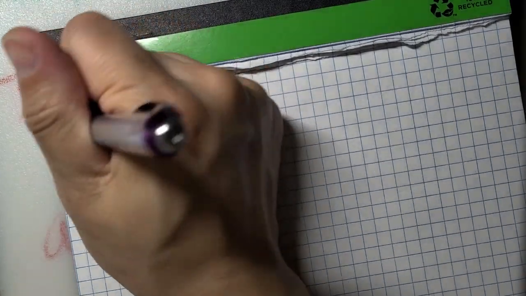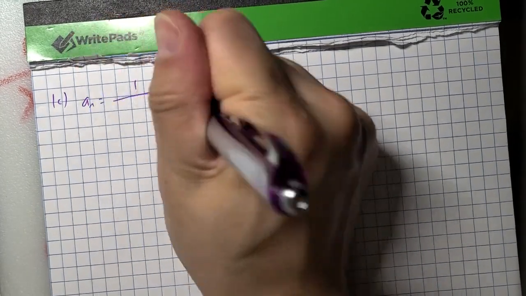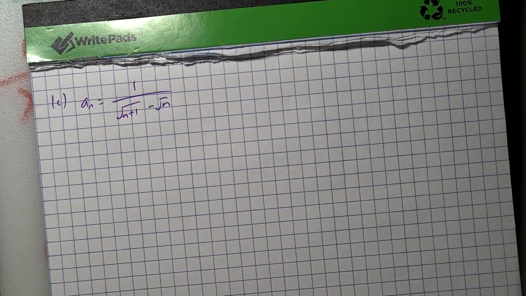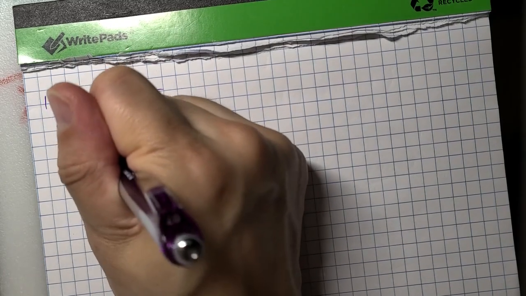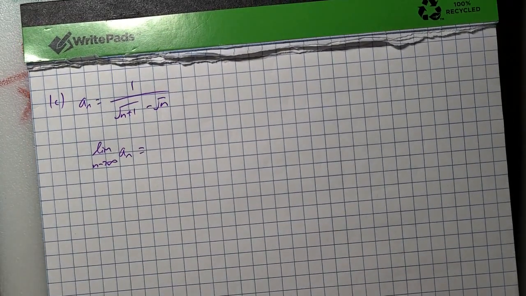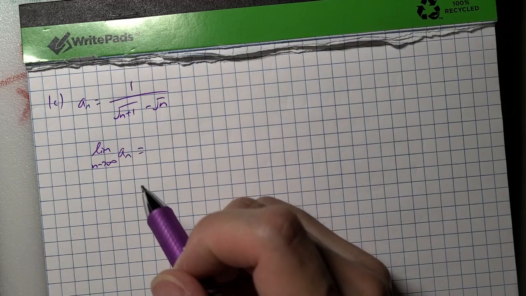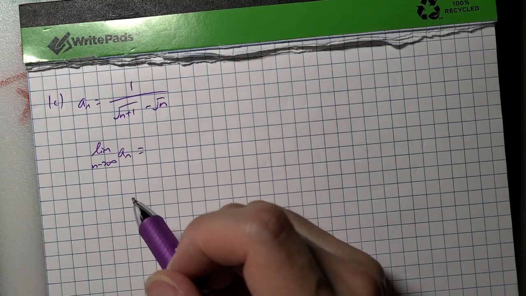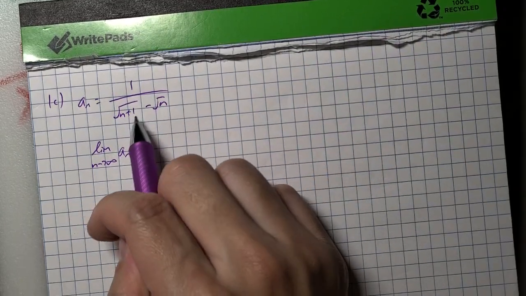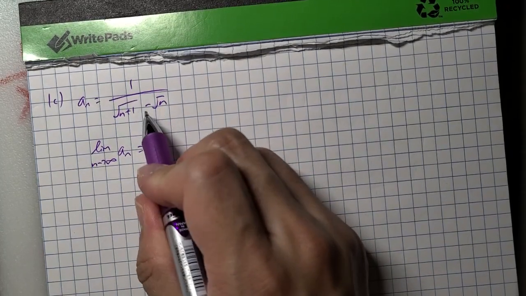Okay, 1c, we have a sub n is 1 over the square root of n plus 1 minus the square root of n. So, the limit as n goes to infinity of a sub n. Remember how we solve this type of limit? Well, first of all, if n goes to infinity, we have infinity minus infinity. That's indeterminate, so that's why. Infinity minus infinity, okay? So how we solve this, we can use the conjugate.